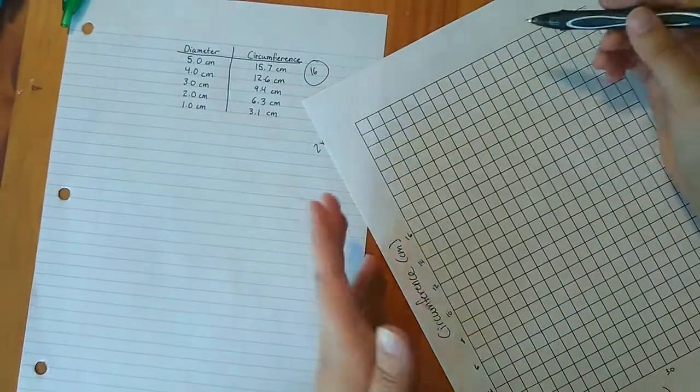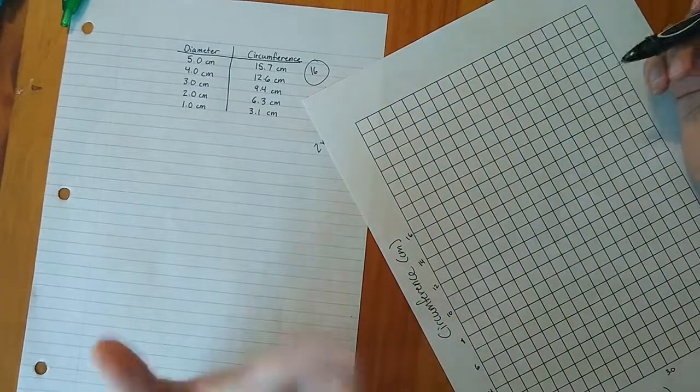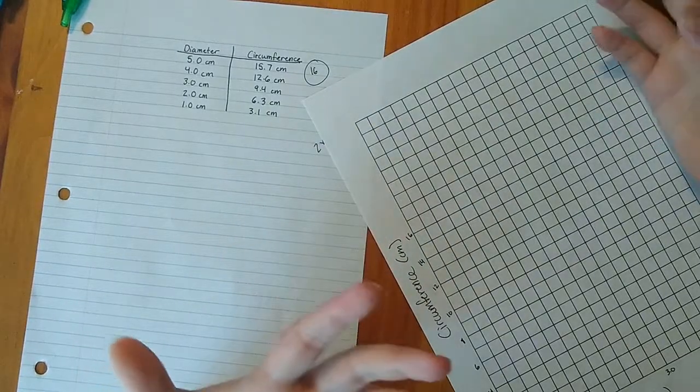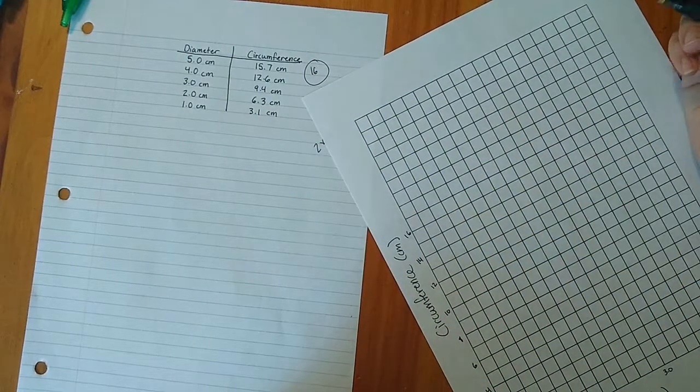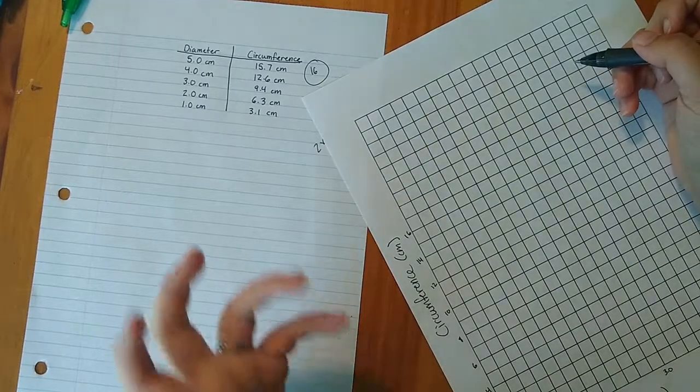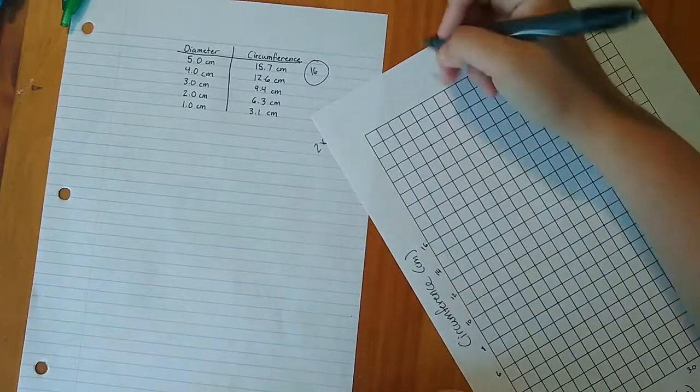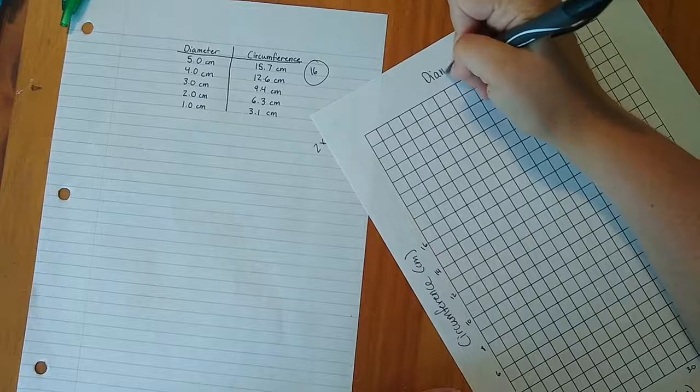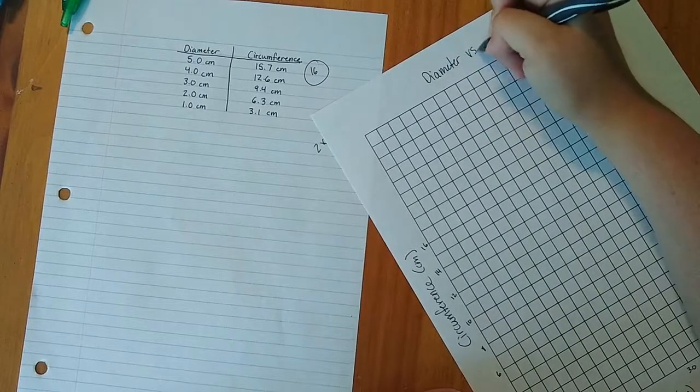Maybe it's diameter versus circumference of a marble. Maybe they're coins, maybe they're plastic pieces. But if you know that information, include it in the title. If you don't, then you can simply say something like diameter versus circumference.